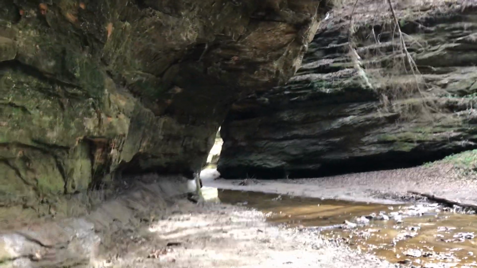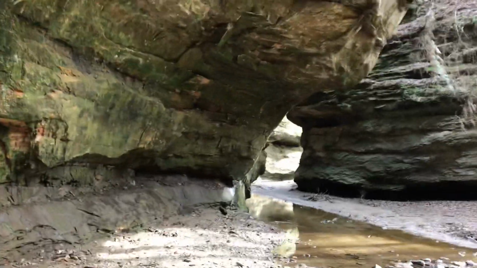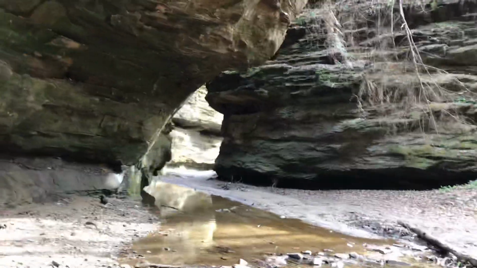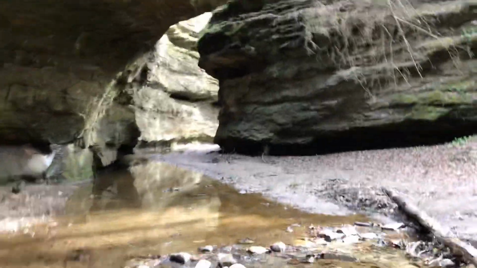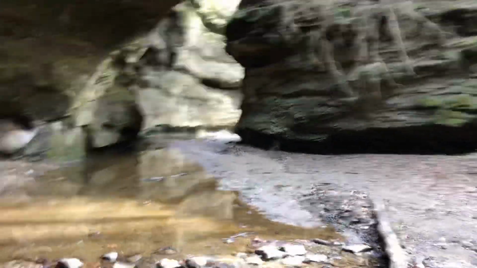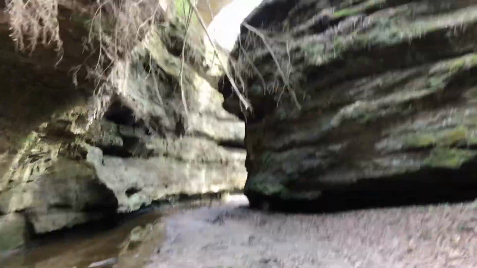And we're going to turn around, and now this little slot canyon here, we've made a left turn at a right angle to the original hollow. Now I'm facing east.